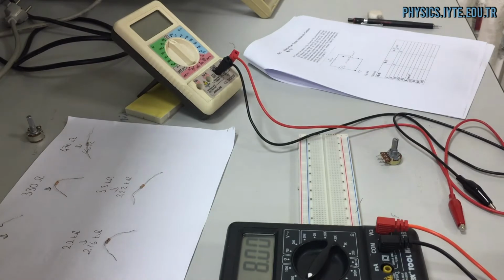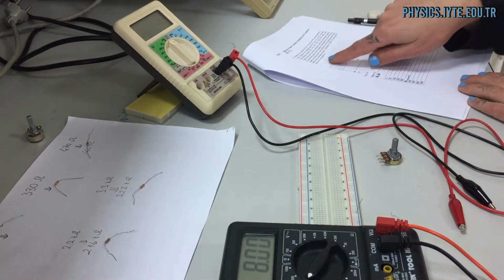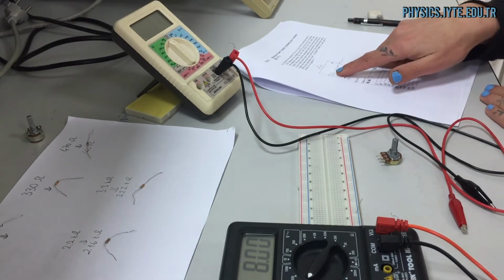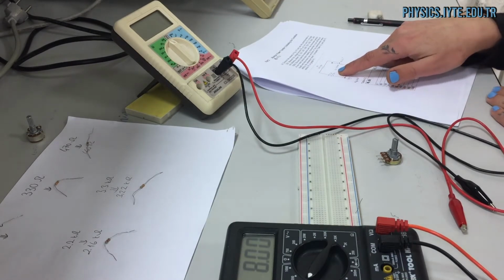In part 2, maximum power transfer will be realized by validating the condition when the load resistance is equal to Thevenin resistance. To do that, the circuit shown in the figure will be constructed, and we will use a voltage source of 8 volts.